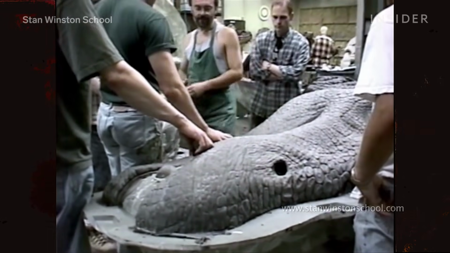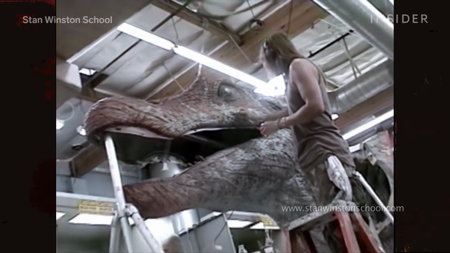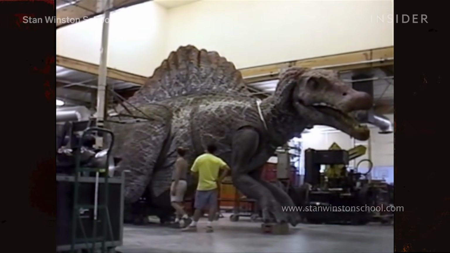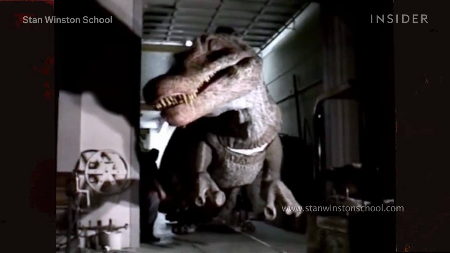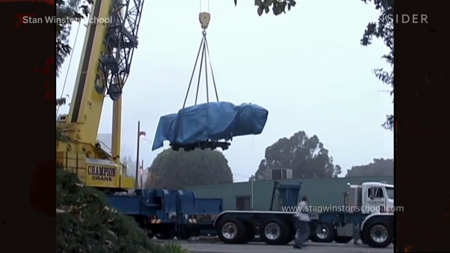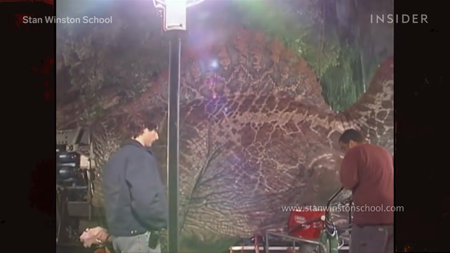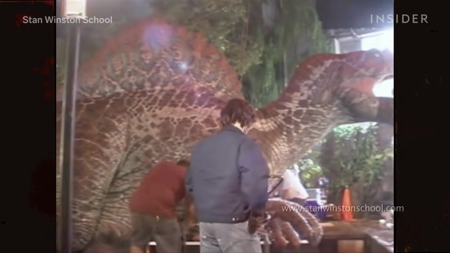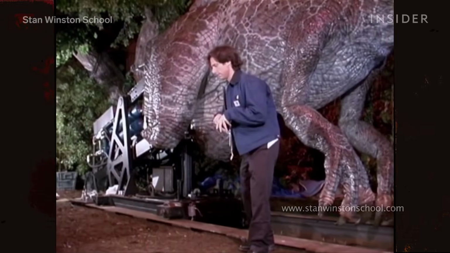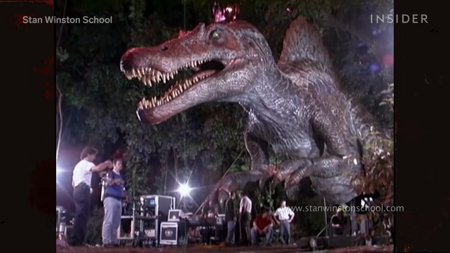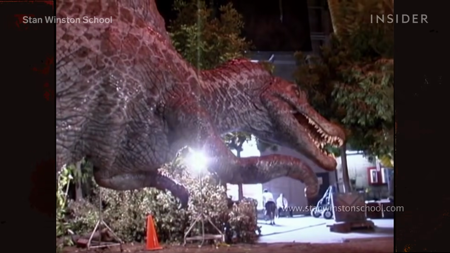That to this day remains the Guinness Book of World Records largest animatronic ever built for a film. It was so large it had to be lifted with cranes and driven to Universal Studios on a route that didn't go under bridges. Once on set, the crew mounted it to a motorized cart that ran on tracks, which allowed the animatronic to move forward and backward, while it moved up and down on cylinders.